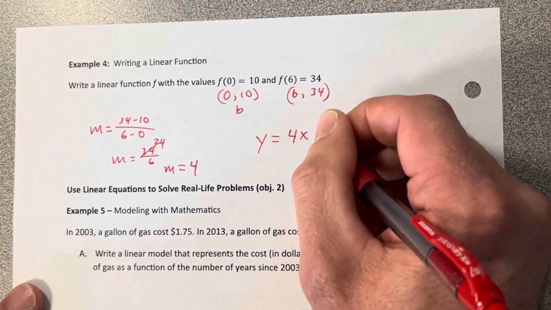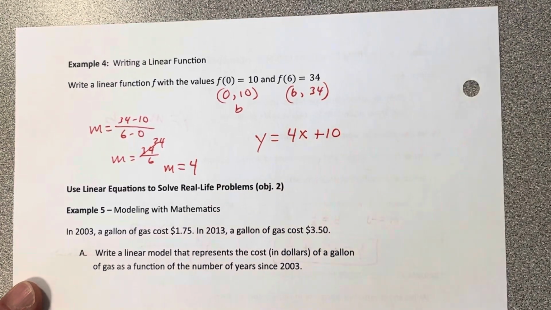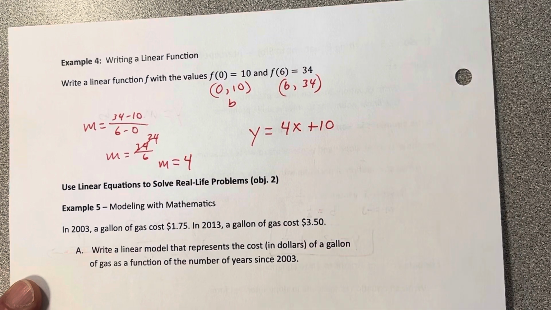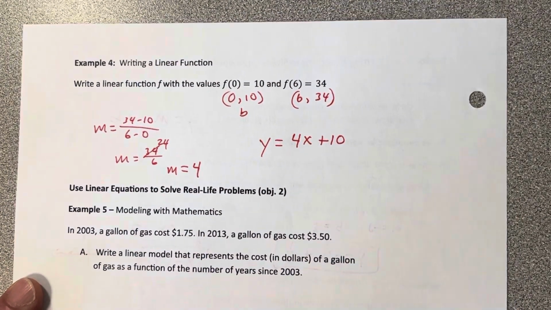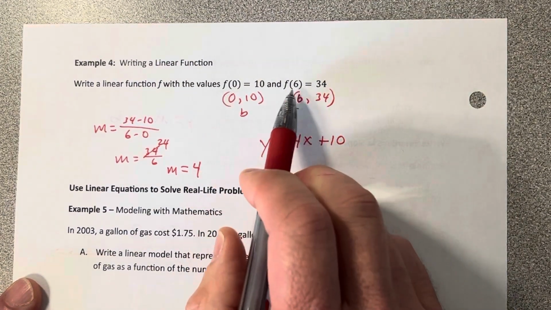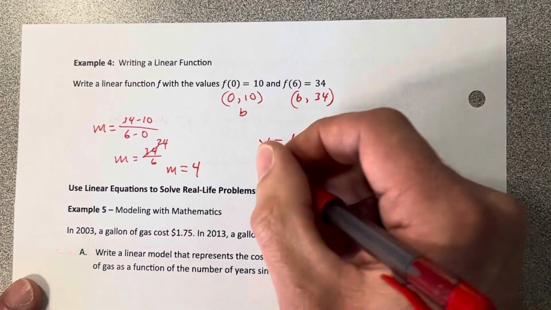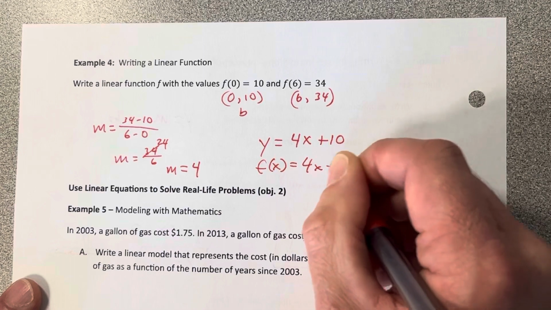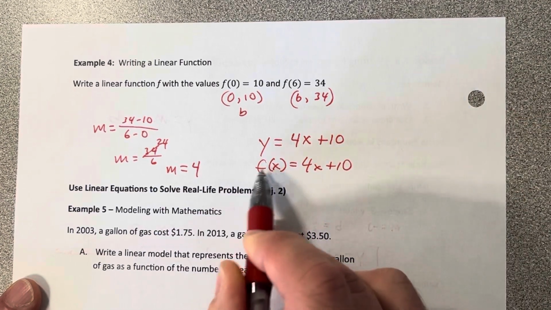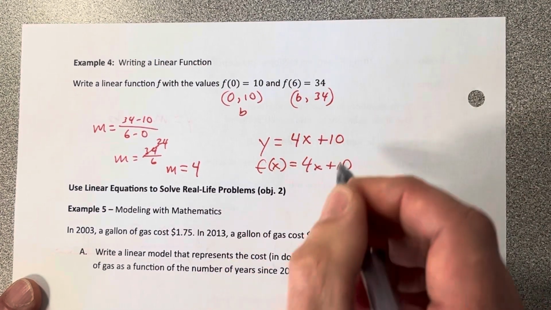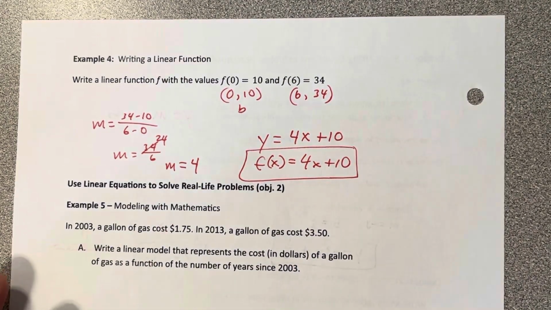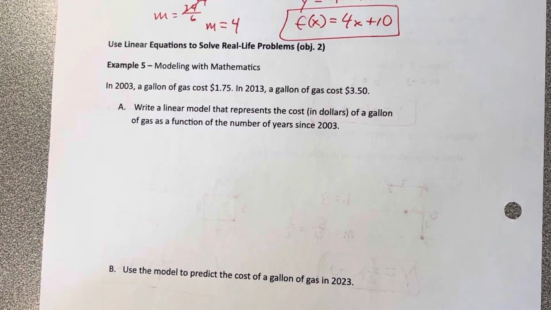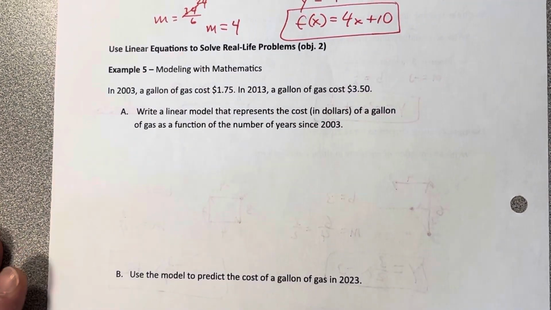4x plus 10. Now, class, it did say to write a linear function f. So they actually wanted us to name this f. And they named it when they gave us the coordinates too. So take a moment, rewrite this as f of x equals 4x plus 10. F's value depends on x. And there we go.